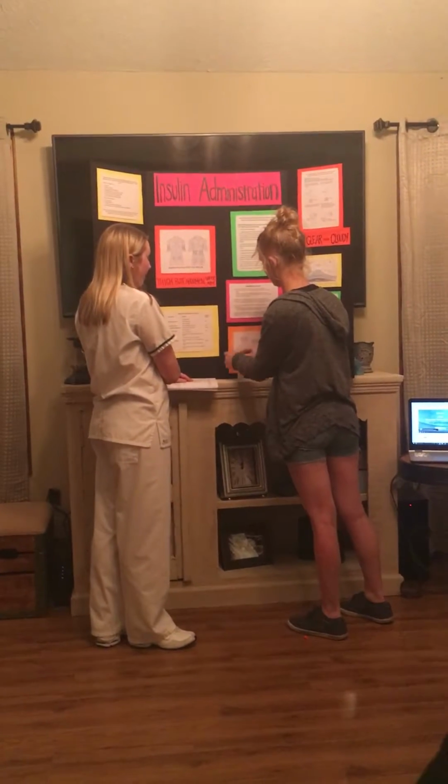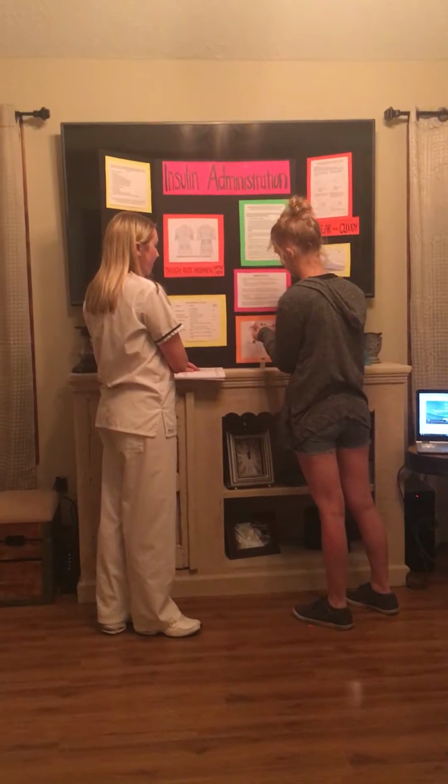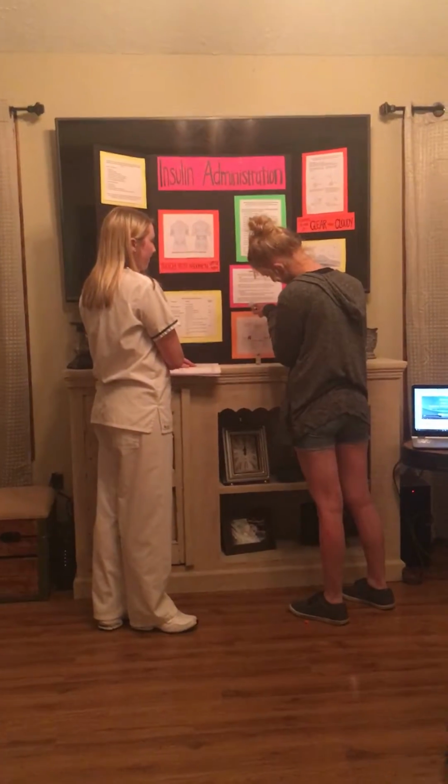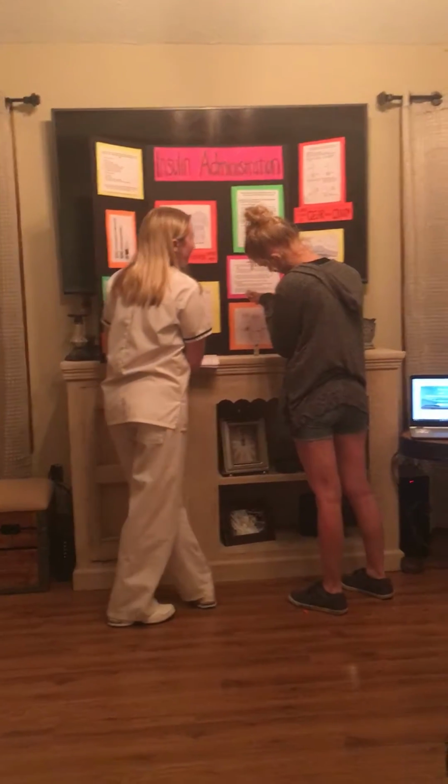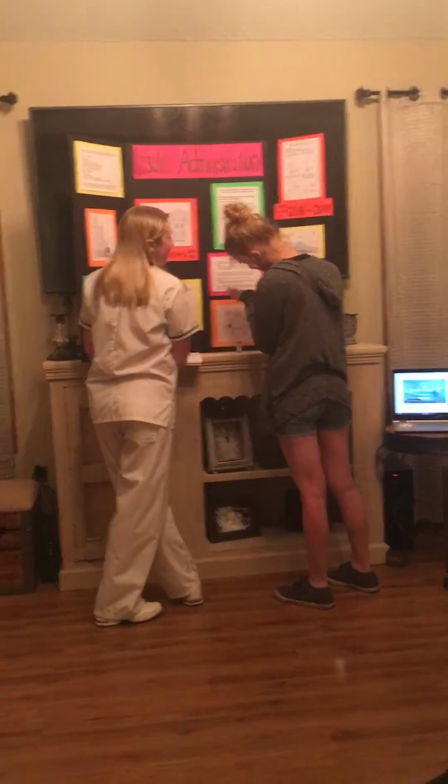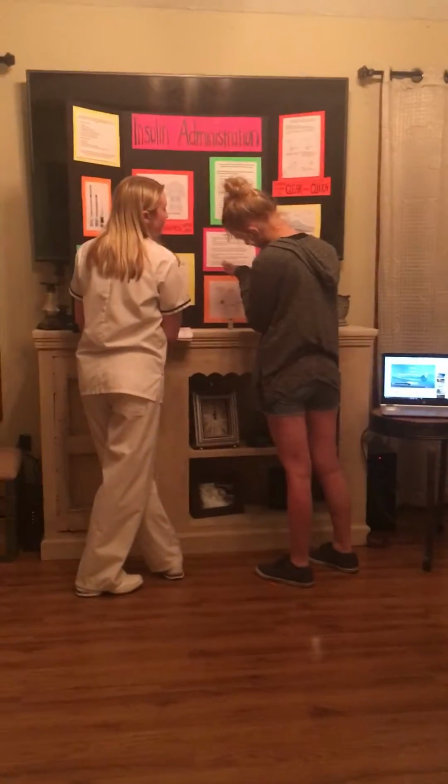This time you're going to draw up 30 units of insulin. Make sure you don't get any air in it. If you need to pull back farther than 30 and get rid of your air bubbles, you can.